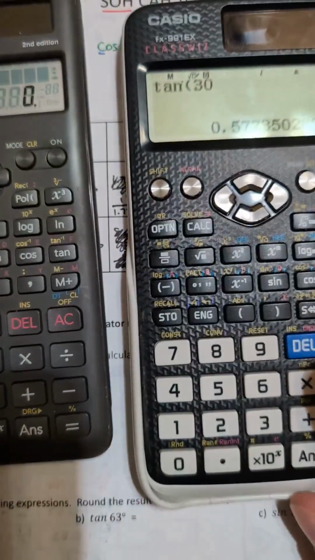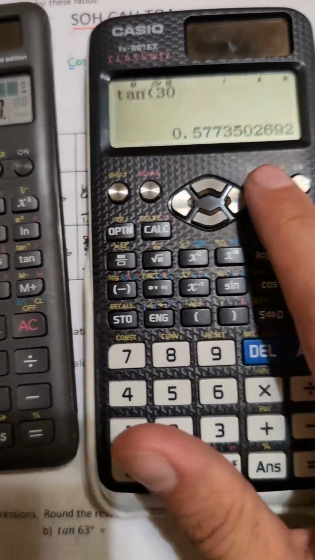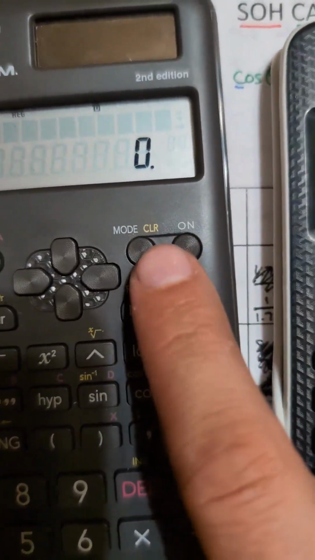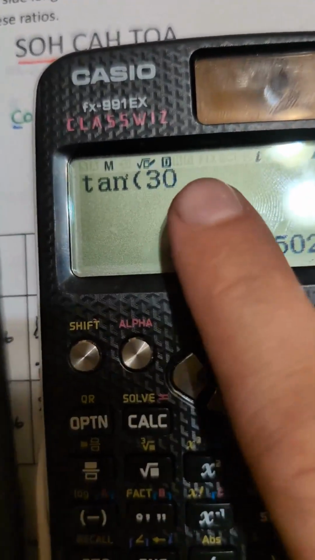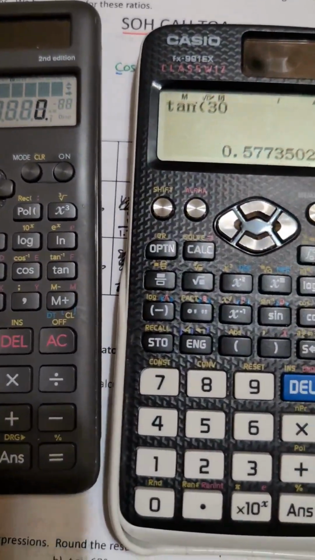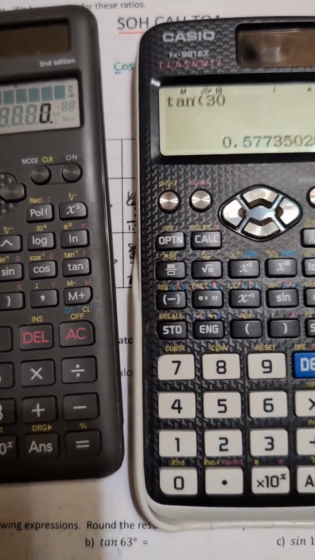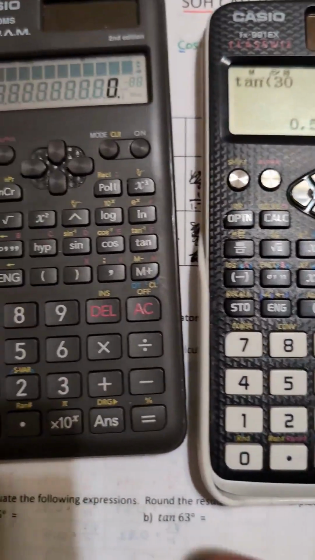So your calculator might not work the same as any of these three. Again, every calculator's menus are different, but look for a button on your calculator that says something like setup or mode, or you might even have a DRG button, something that's going to let you make sure your calculator's in degrees. Check with the people around you, see if you can figure out if your calculator's in degrees, and if not, how to change it. But that's your first step.